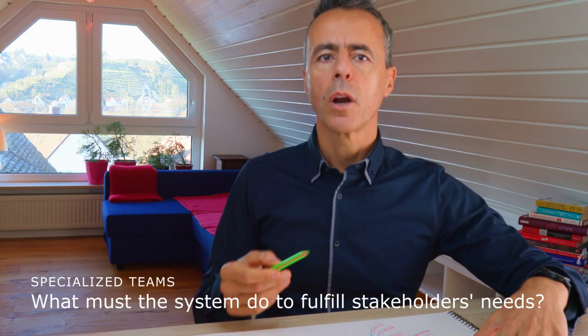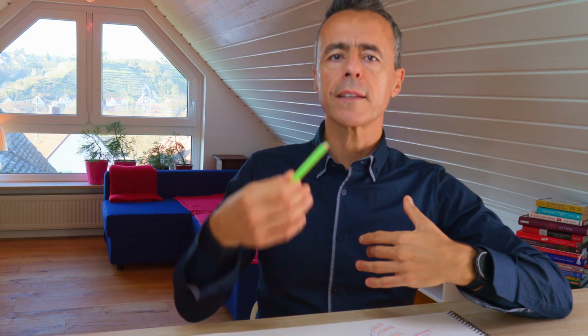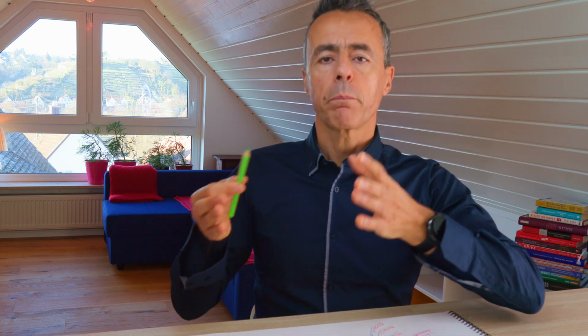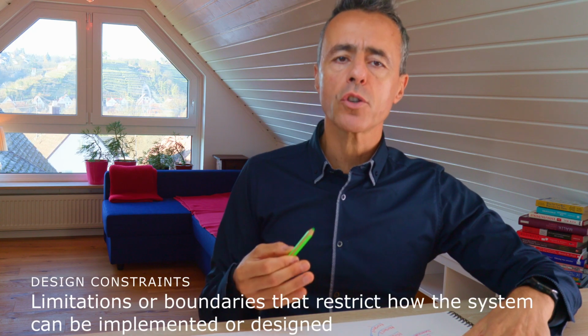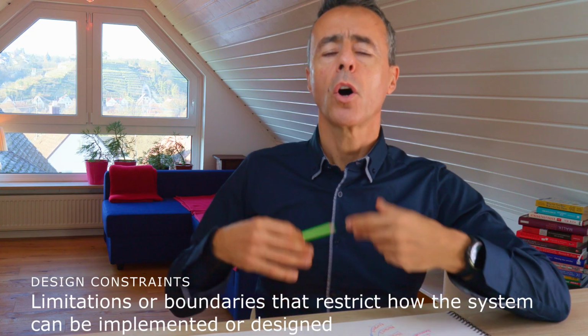Requirements answer the question, what must the system do to fulfill stakeholder needs? Requirements are the formalized, verifiable translation of those needs and expectations. They describe what the system must do or how it must behave, in a way that can be checked through design, implementation, or testing.